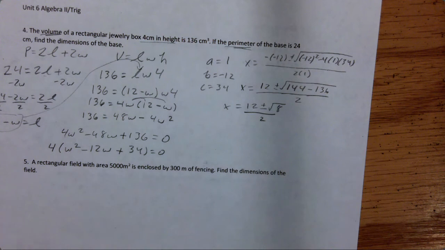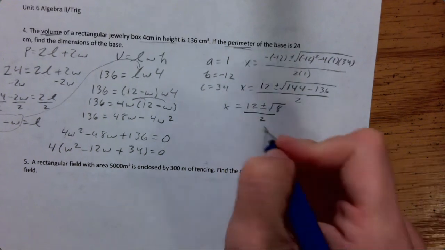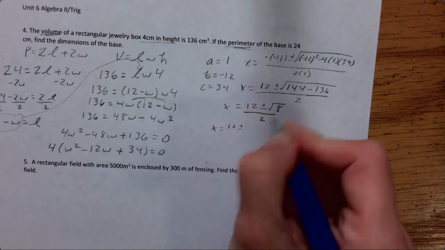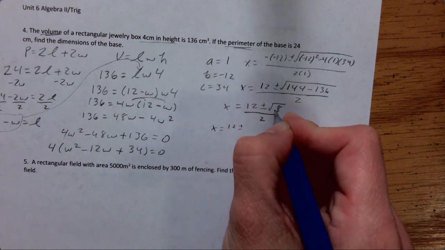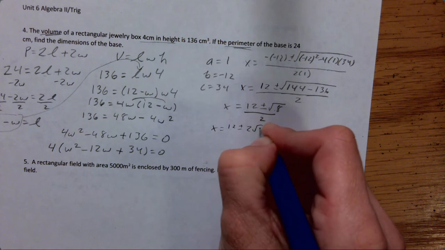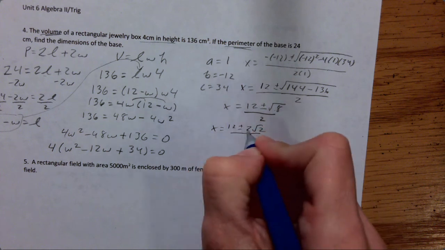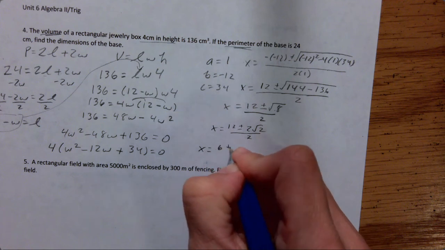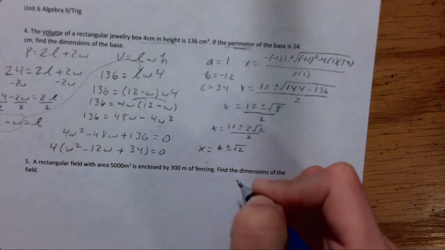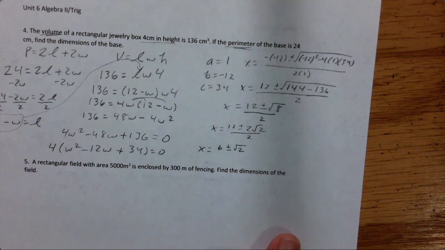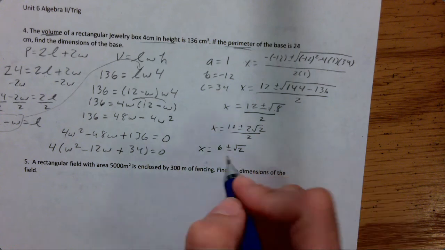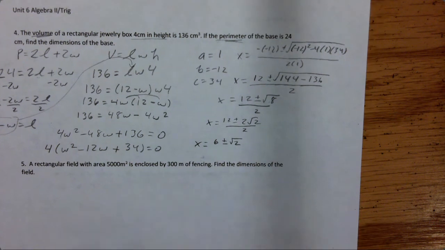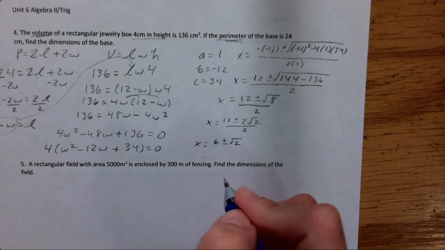And so then you're going to want to simplify. So here we're going to get x equals 12 plus or minus the square root of 8, which you can simplify into 2 rad 2, over 2. And then you can factor a 2 out of all of these. So you get x is equal to 6 plus or minus rad 2. And so now that you have 6 plus or minus rad 2, since they're asking for the dimensions, you can go ahead and turn this into a decimal.